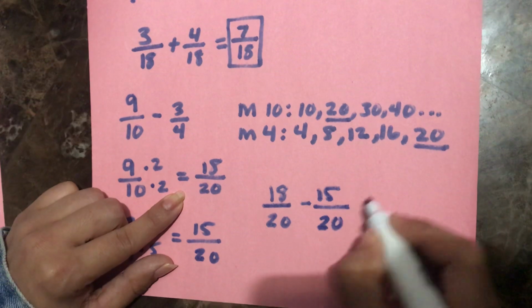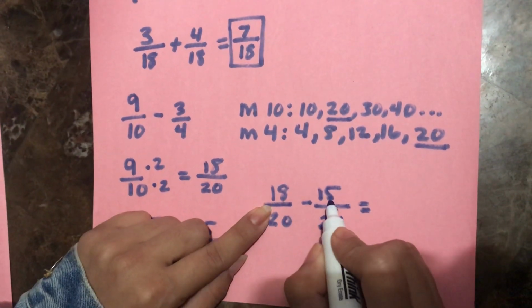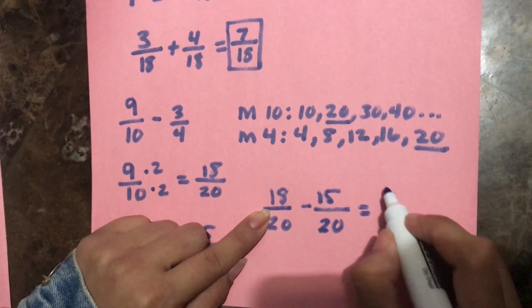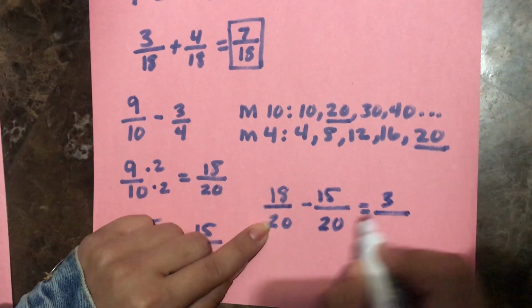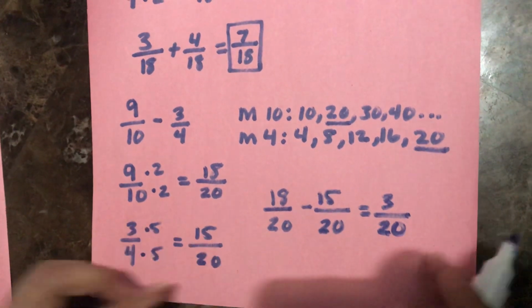over 20. Okay, so 18 minus 15 equals 3. And then 20 stays the same, 20.